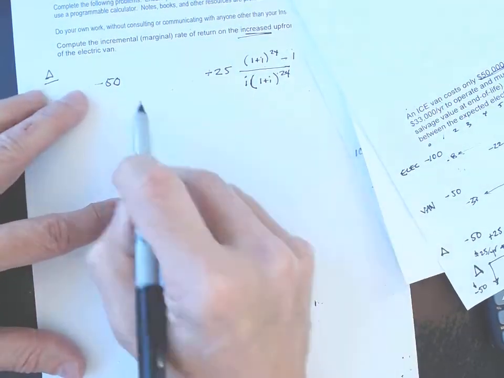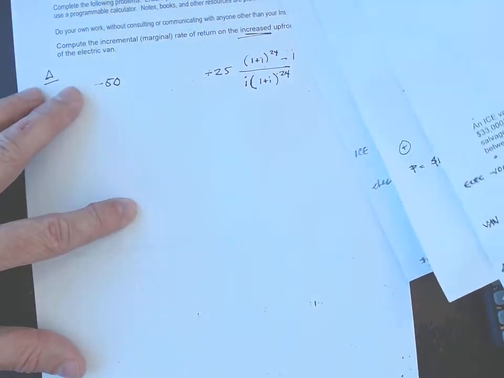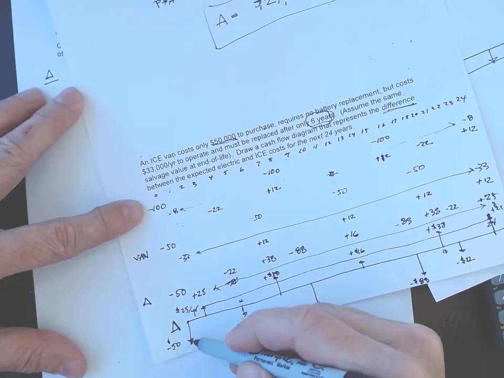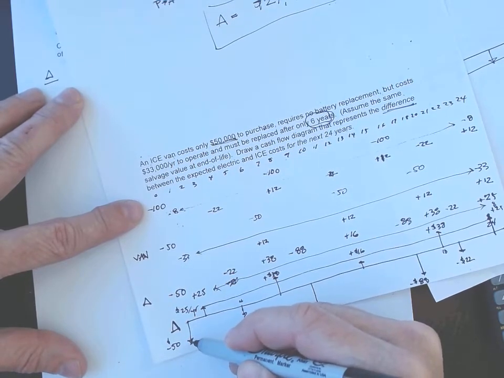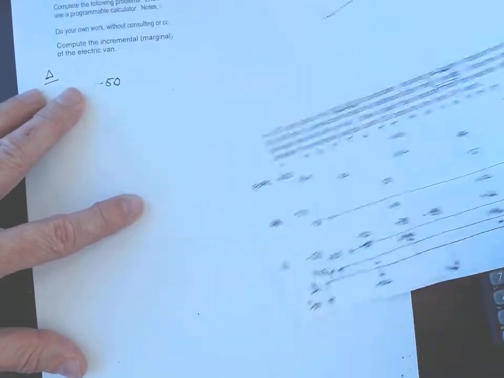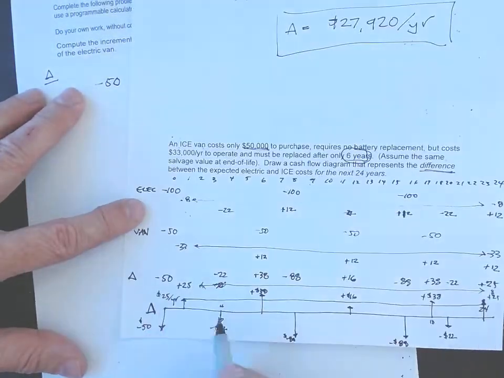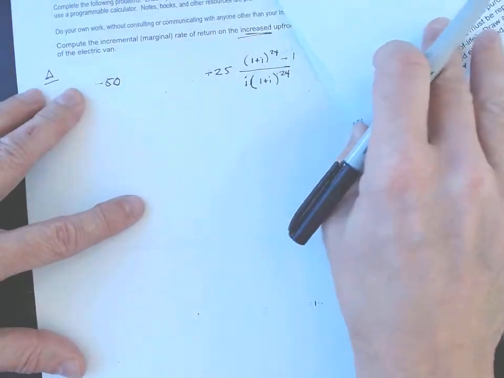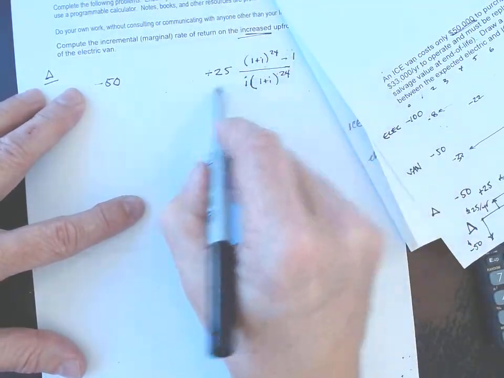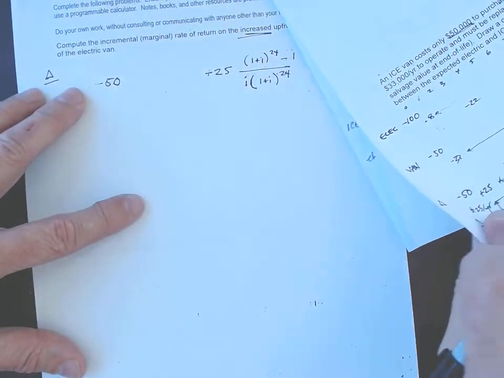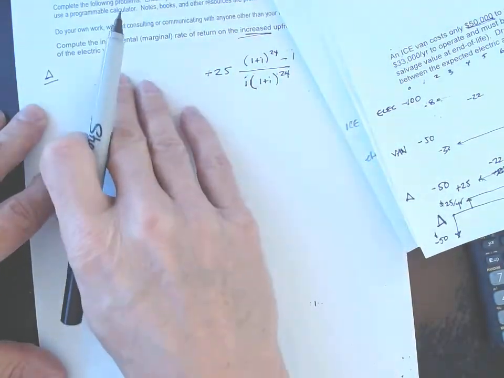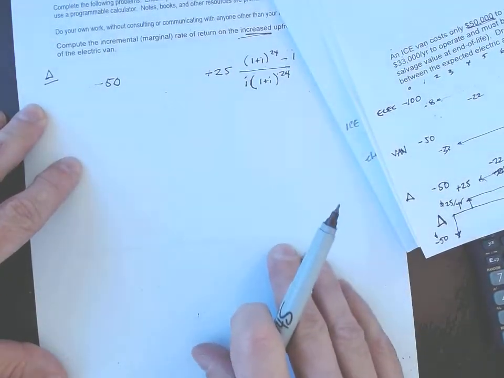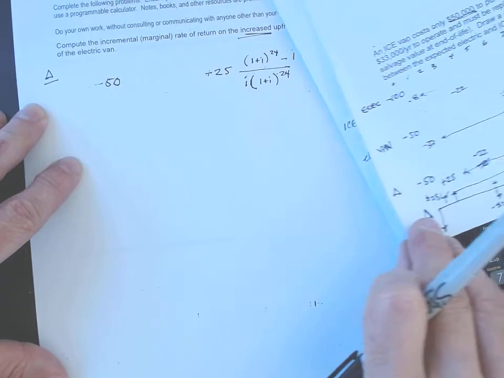What I've done here is express the present value in the cash flow diagram at year 0, the increased investment of the electric vehicle. And what I've done here is represent the 24 years of operating costs. These savings are positive, and I've converted them with this formula to present value. We have some more conversions to do. I'm going to put all the negatives on this side. I'm going to put all the positives on this side.